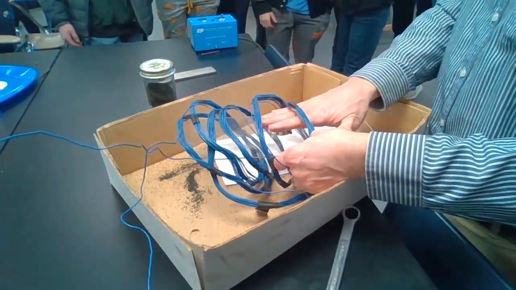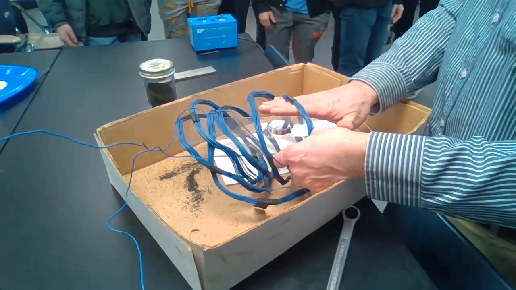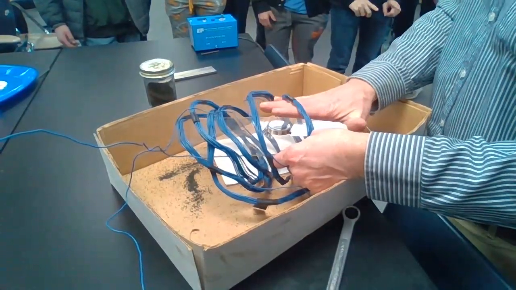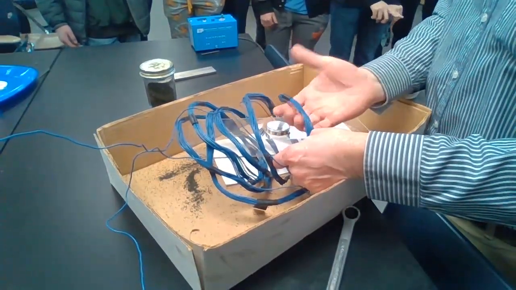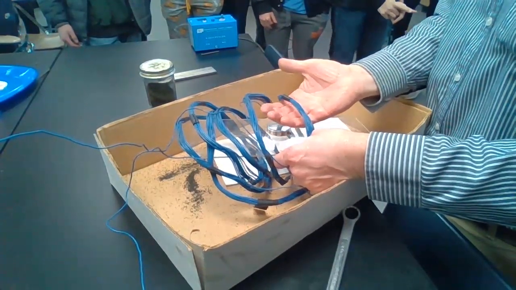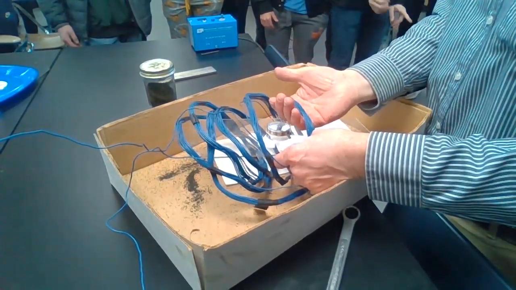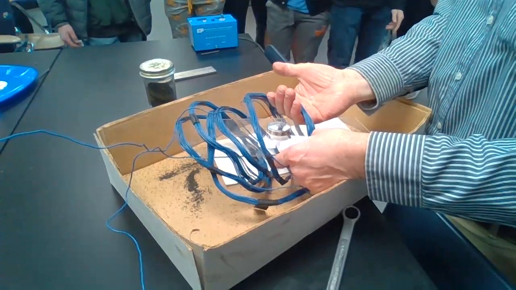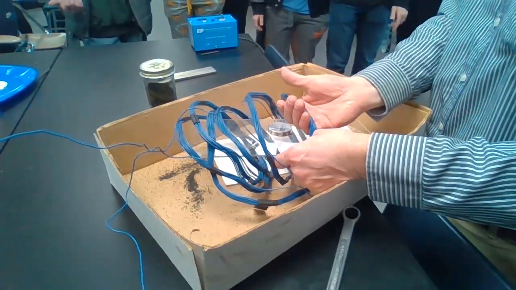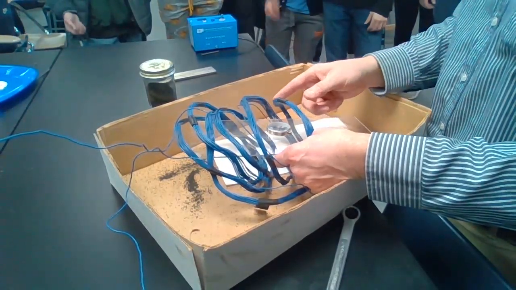Now, I can't grab the wire like this, but I can grab it like this. Thumb shows me the direction the current's going through this wire. So the current's going this way.